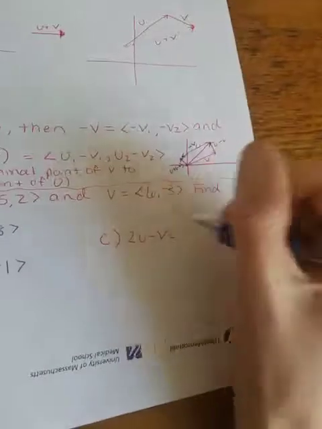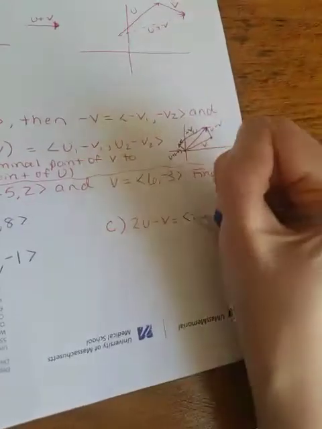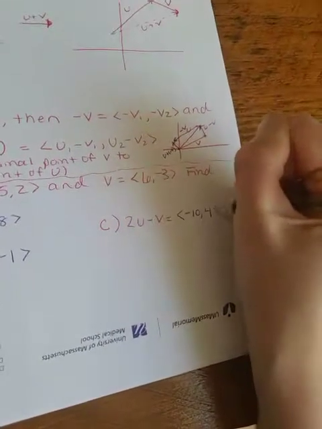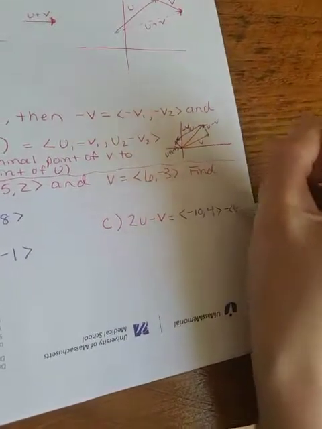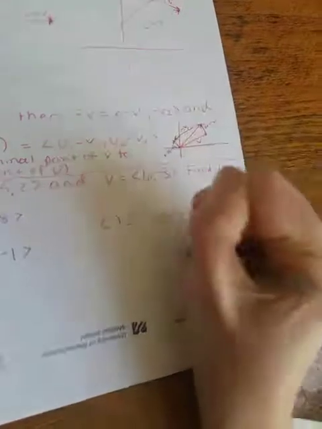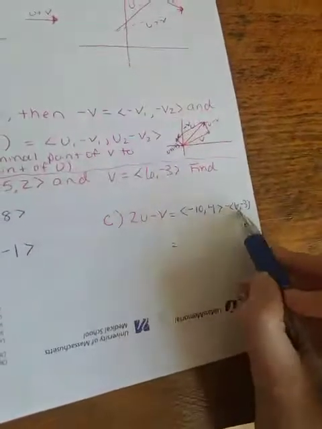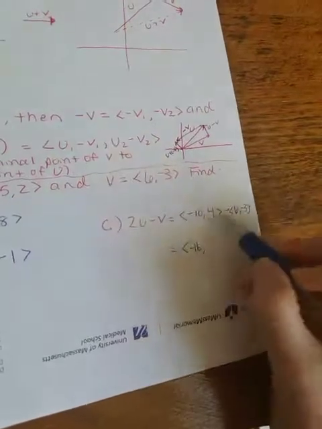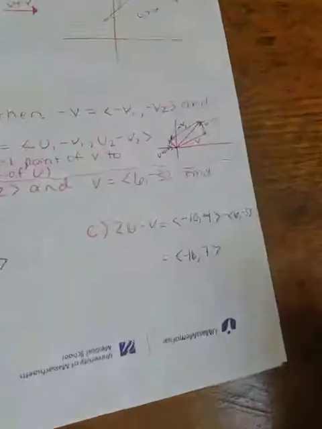And then your last one, C, 2u minus v. So I would just choose to do the 2u first. Actually, you should. So that's going to be negative 10, comma 4. And then you're subtracting 6 and a negative 3. So I'm going to get negative 10 minus 6, so that's going to be negative 16. And then 4 minus a negative 3, that's going to be 7. So there's your answer in component form.